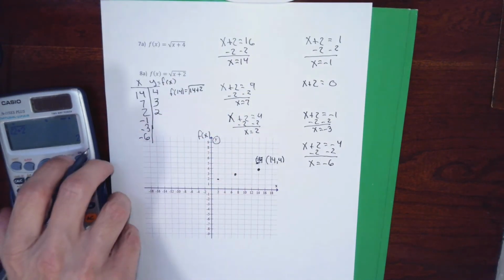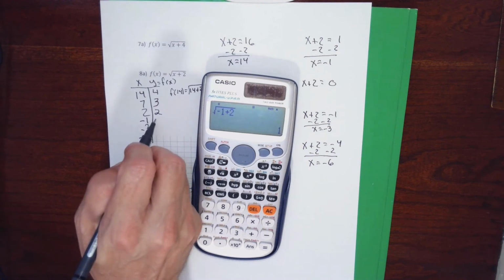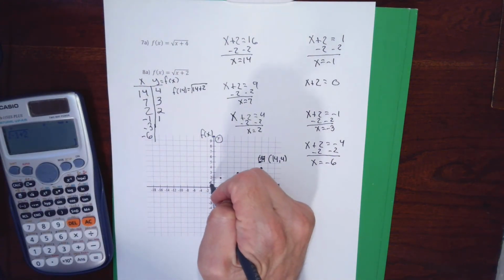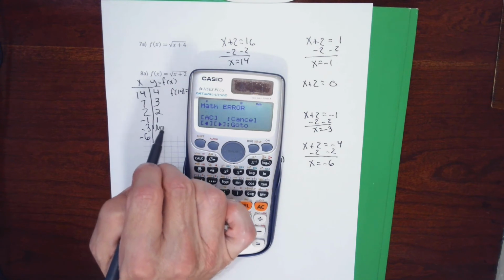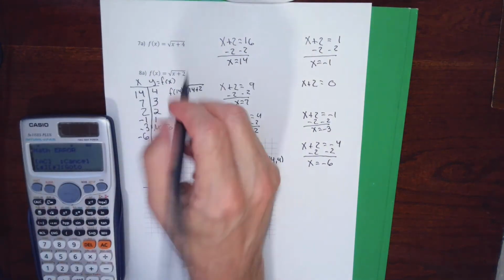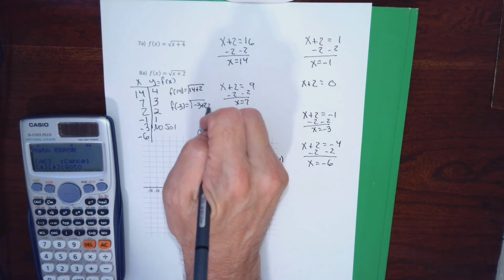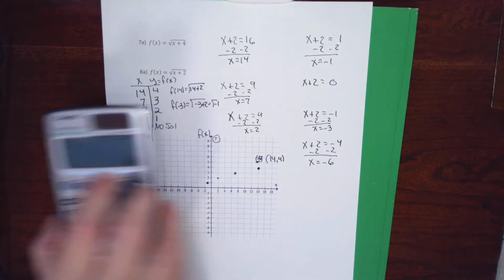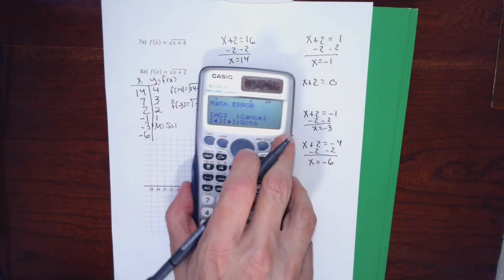And then I'm going to do negative 1 in for x and do the square root of negative 1 plus 2, which is 1. So I get negative 1, positive 1. Estimate negative 1, know where positive 1 is, and then the square root of negative 3 plus 2, error, or no solution. If I plugged that number in and did f of negative 3 is the square root of negative 3 plus 2, I'd wind up taking the square root of a negative number, and that's not a real number. And then the last one, square root of negative 6 plus 2, same, no solution.